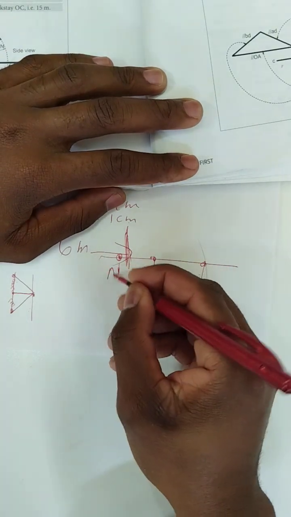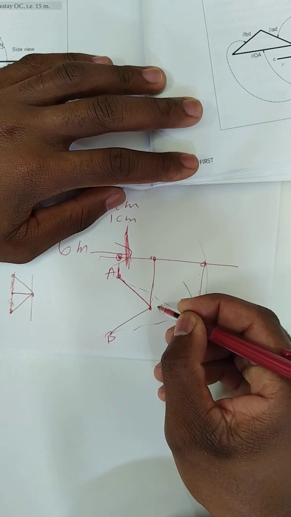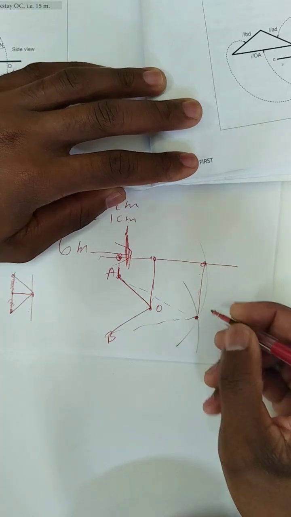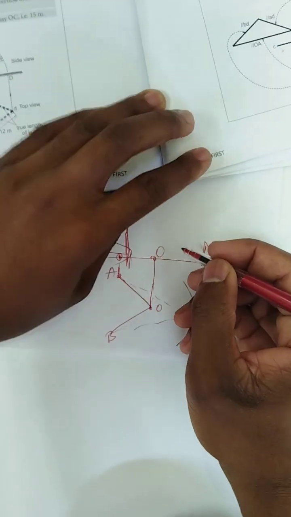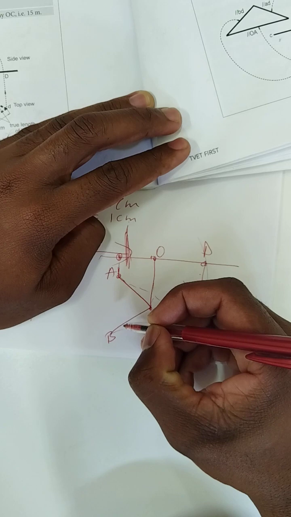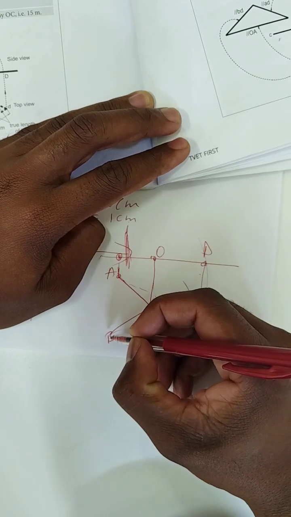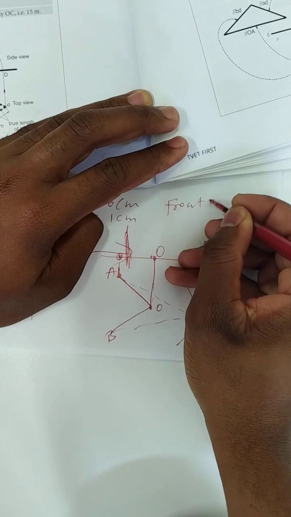Remember, here is A, here is B, here is O, and then here we can say is D. So D, O. Remember, when you check this thing from the front, which is what we're going to draw now here, we're going to draw the front view.